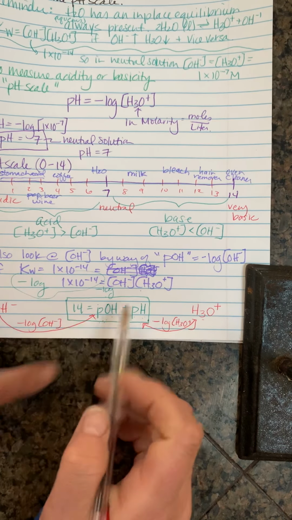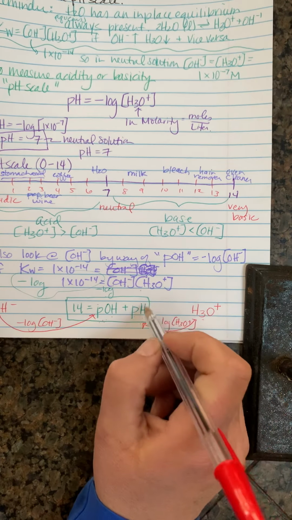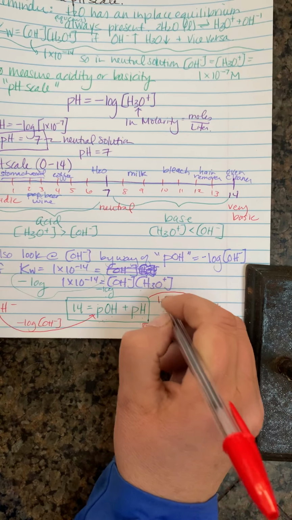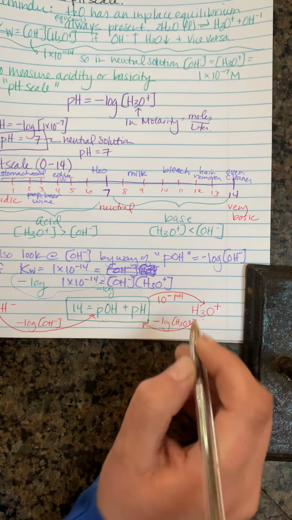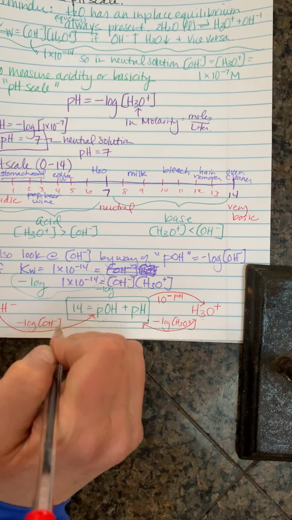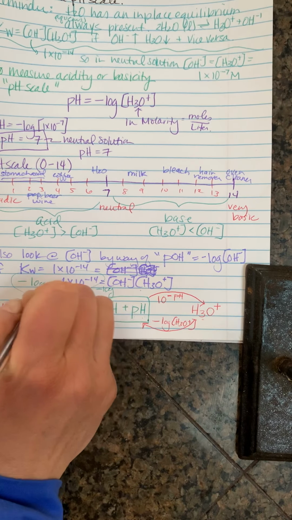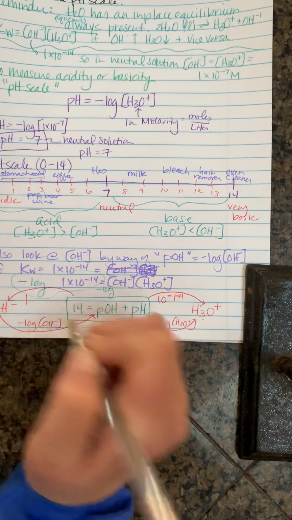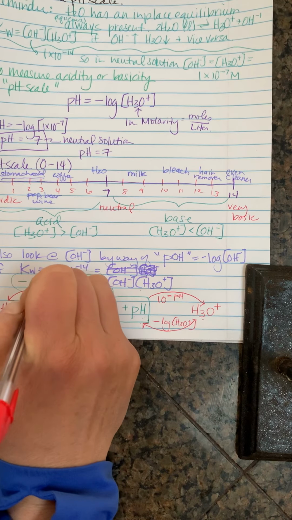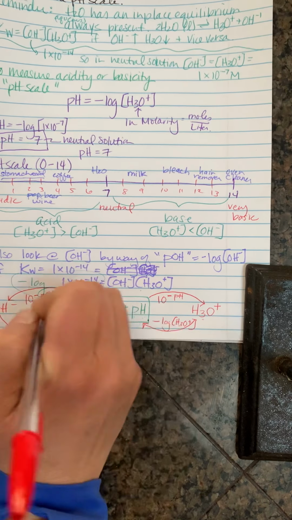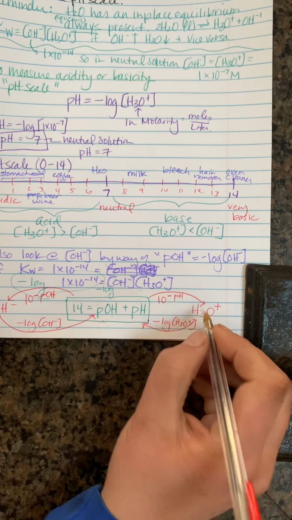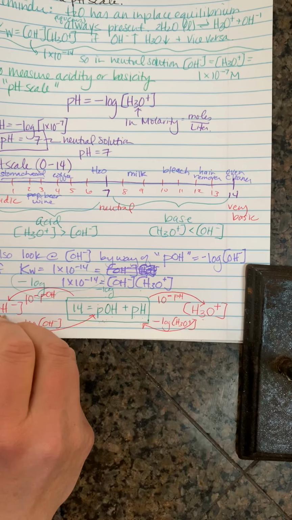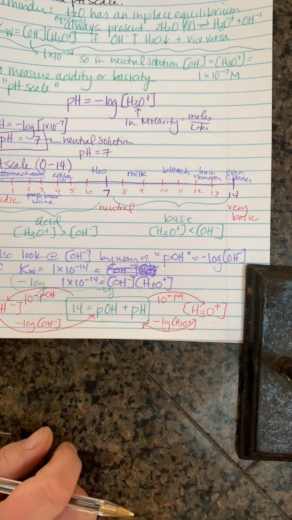The sum of the two is always equal to 14. So if you know one, you can find the other. If we want to go from pH to the hydronium concentration, we do 10 to the negative pH. That's the opposite of taking the negative log. And if we want to go from pOH to hydroxide concentration, we take 10 to the negative pOH, and that's going to be equal to the concentration. These are concentrations of hydroxide and hydronium.